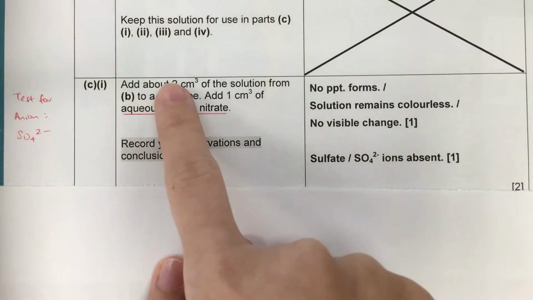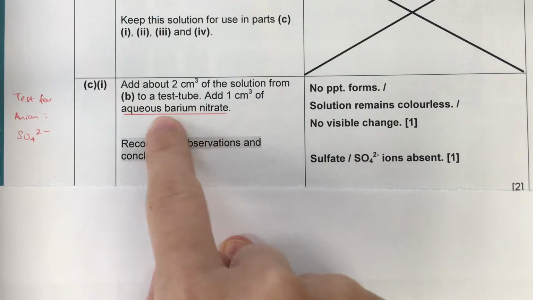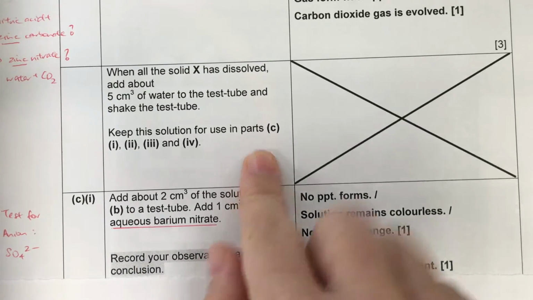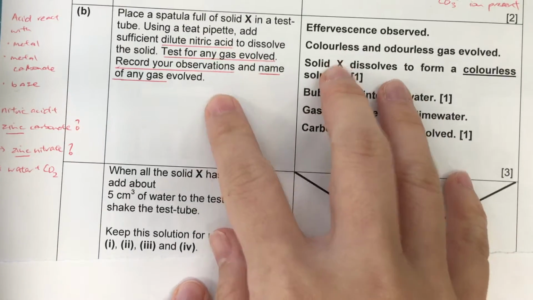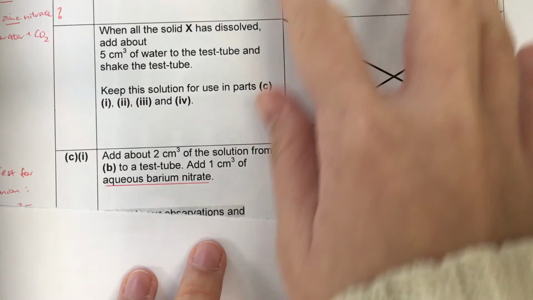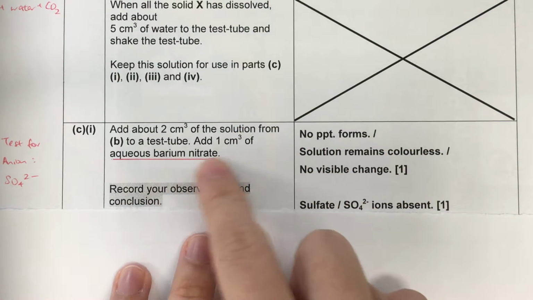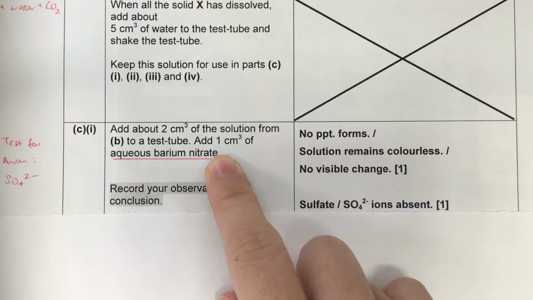Okay, so for the next part, see part 1, it says barium nitrate. So earlier on, it already said to add nitric acid to dissolve the solid X, which means we have acidified this solution. So it's as if we have added the acid and now we're adding barium nitrate, which means this is a test for an ion, which is sulfate ion.